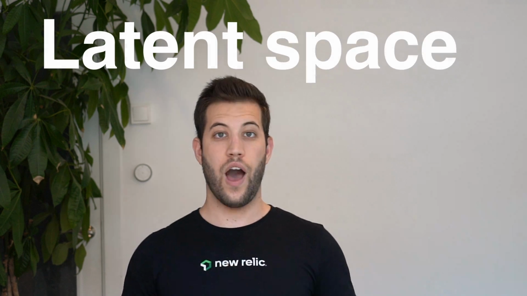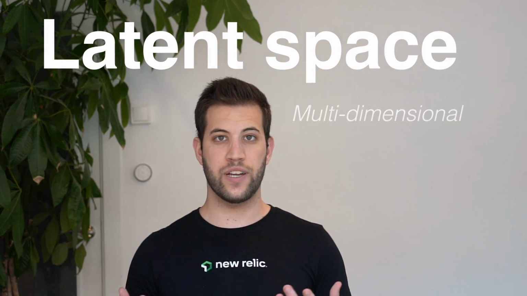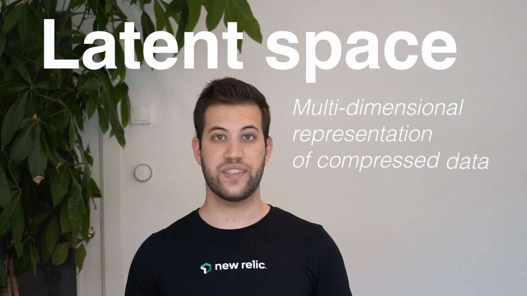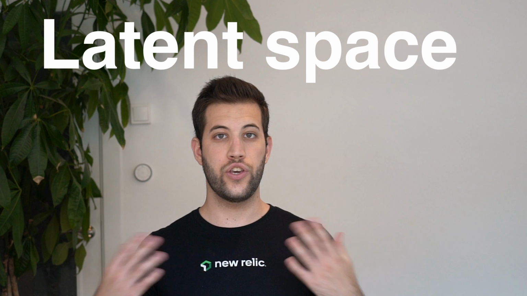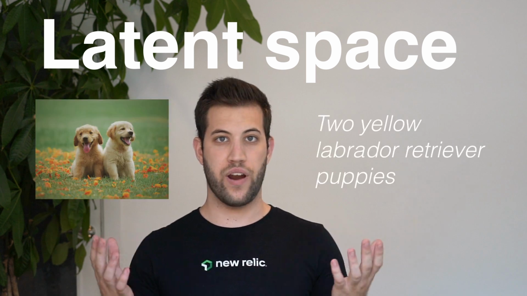Let's start by looking at how these AI models work and how they are created. How do they know what a bear or a farmer looks like? They know because they have that information encoded inside a latent space. A latent space is simply a multidimensional representation of compressed data. And this latent space is created by training the model on a huge number of image caption pairs.